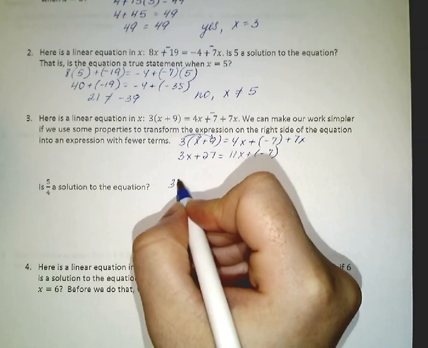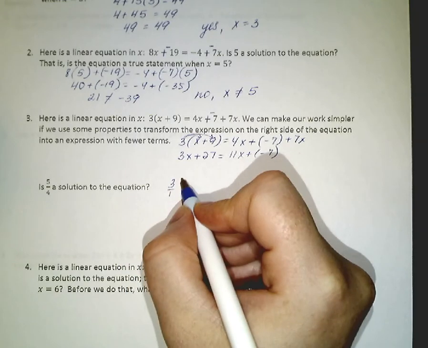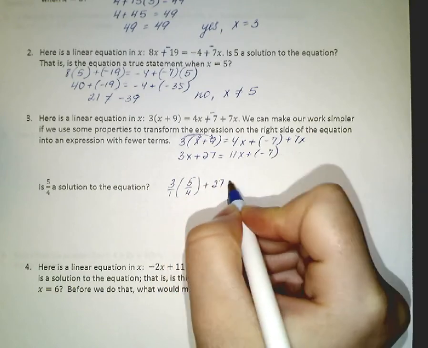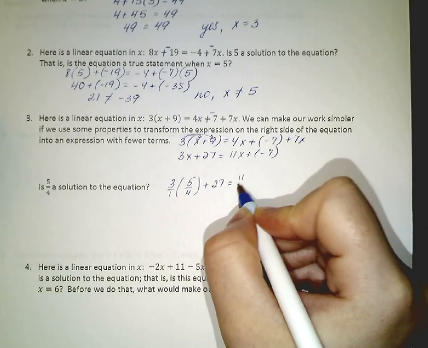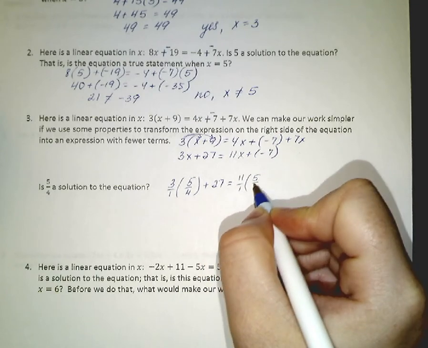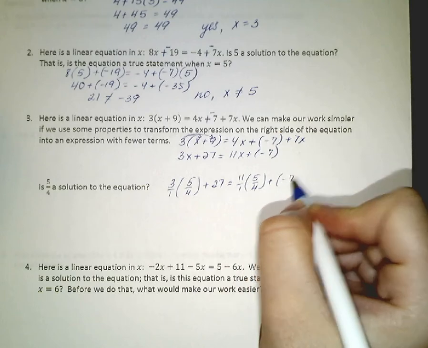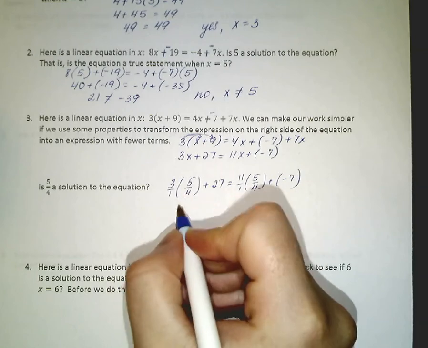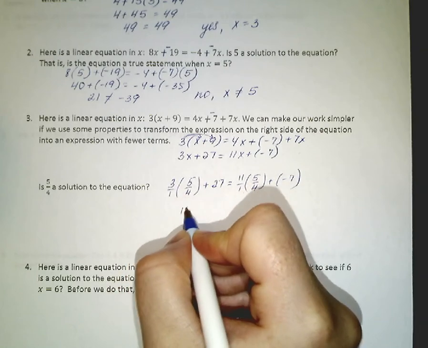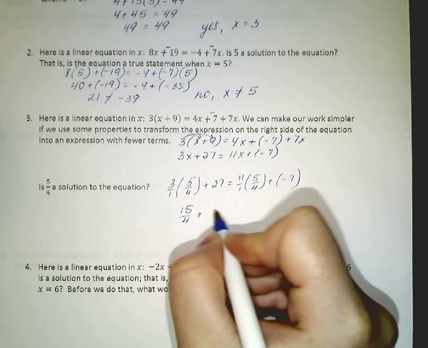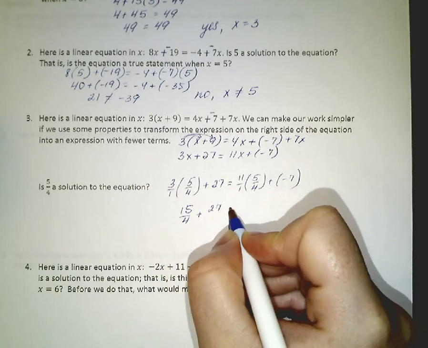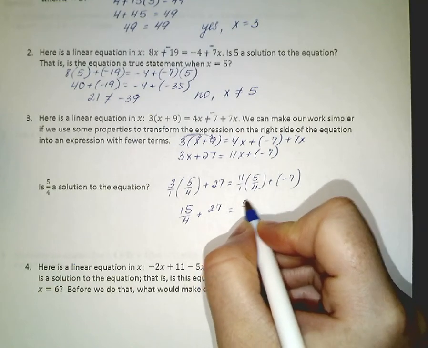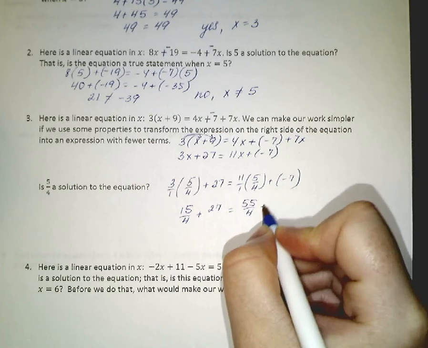We will have 3 over 1, you can put it that way, multiplied by 5/4 plus 27 equals 11 over 1 multiplied by 5/4 plus negative 7. Okay, so here we will have 15/4 since there is nothing to simplify. 15/4 plus 27 equals, here I will have 55/4 plus negative 7.